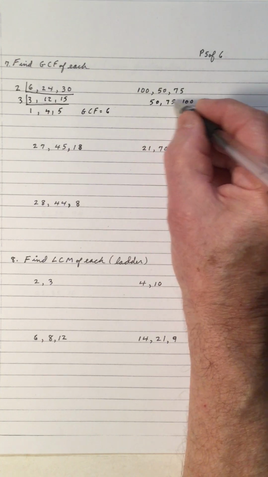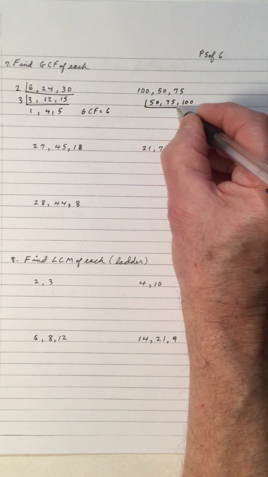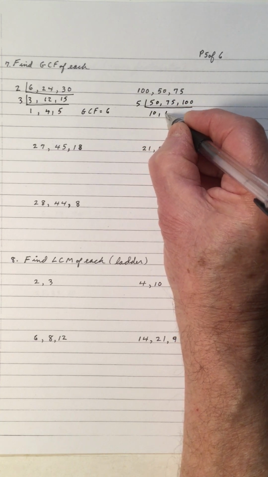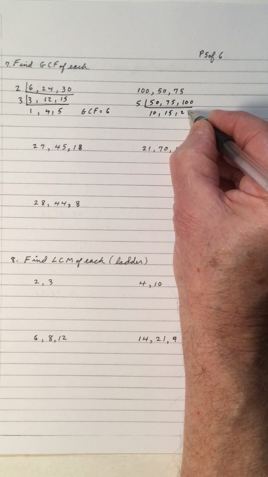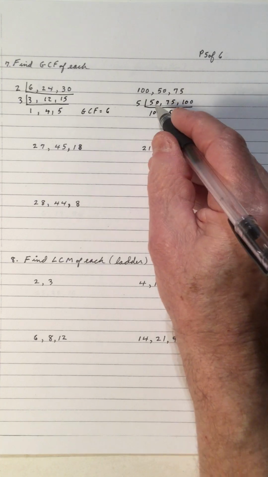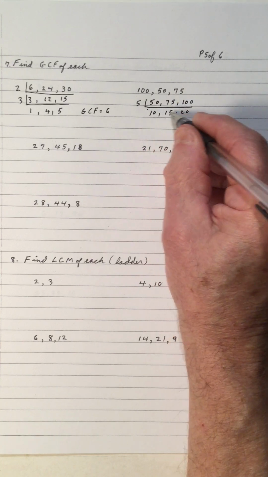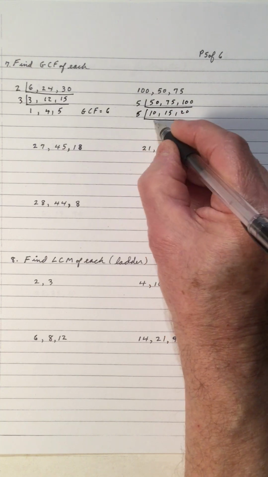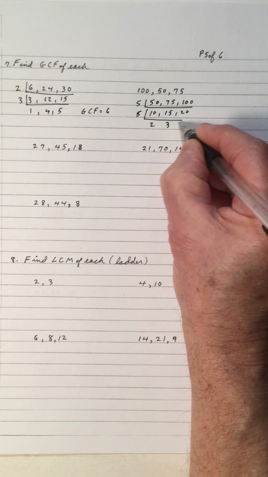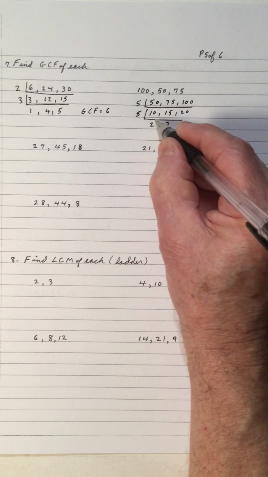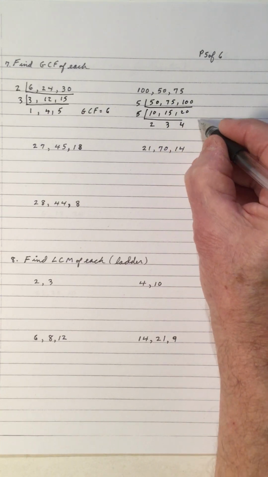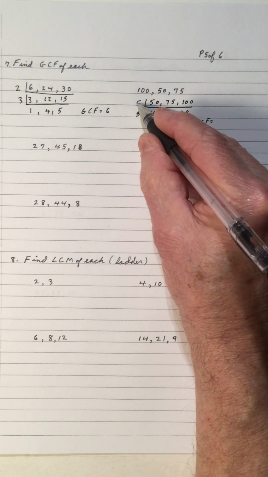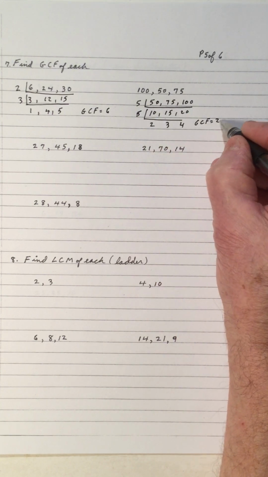I see a 5. So divide by 5. I get a 10. I get a 15. And I get a 20. And I see another 5. Factor of 10 as in 15 and 20 is a 5. So divide by 5 again. I get 2, 3, and 4. No common factors here. So the GCF is 5 times 5, which is 25.